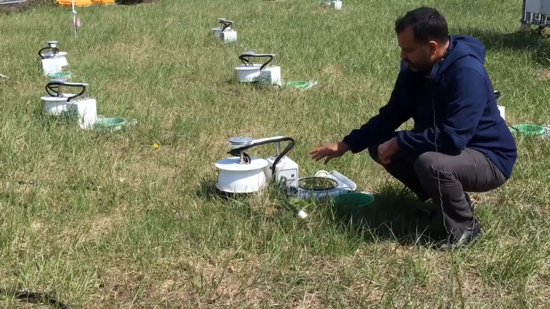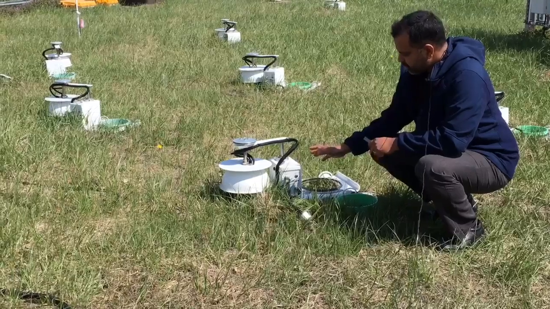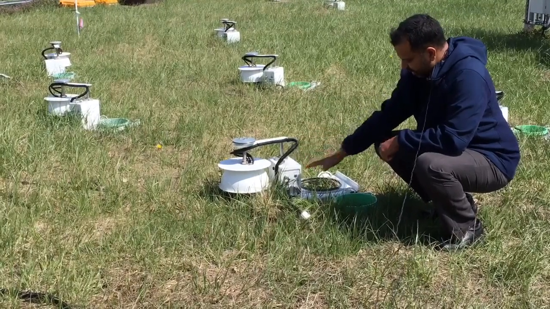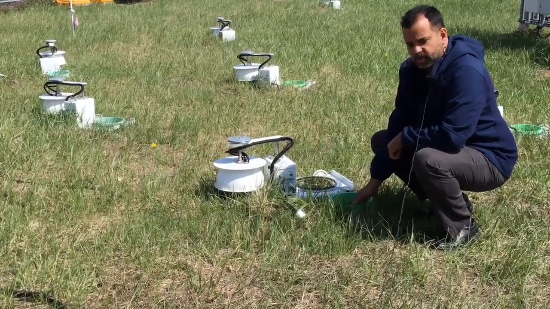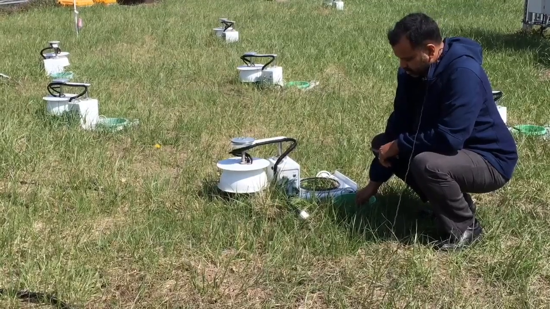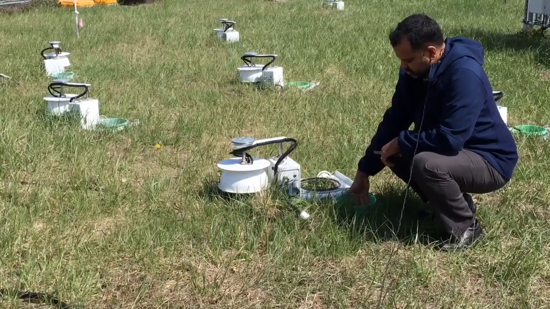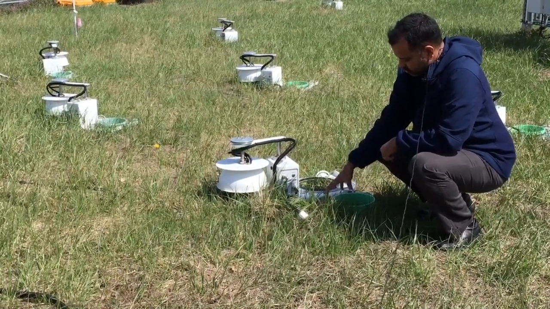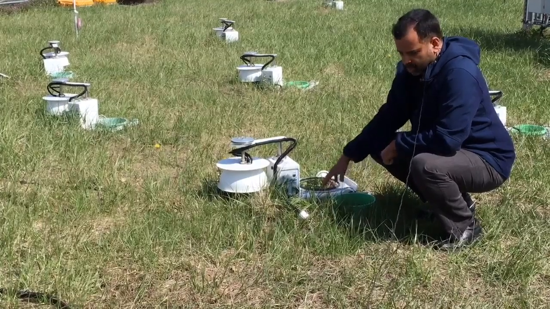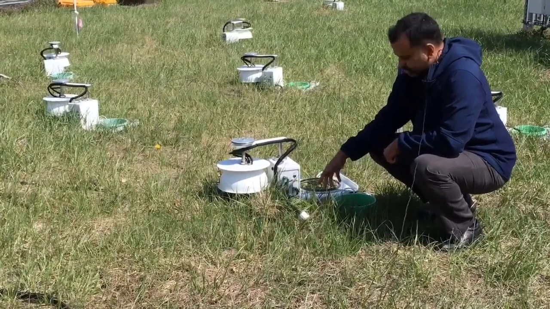So right now we have the chambers all set up in the field. I have the long-term chamber here. Ideally we have to pre-install the collars at least 24 to 48 hours before we take the measurements, so that the disturbance in the ecosystem is gone by the time we start the measurements.